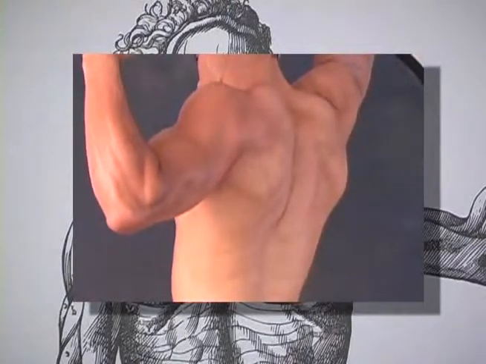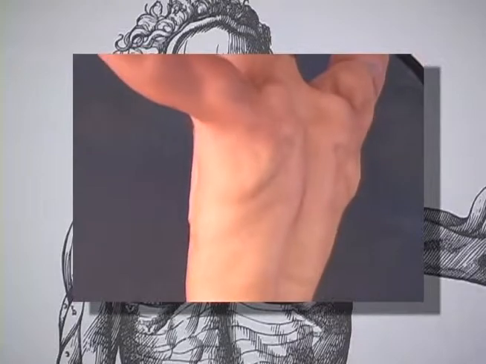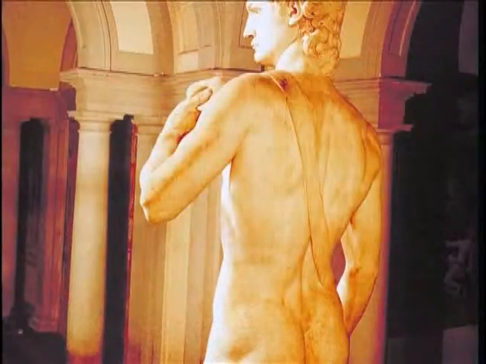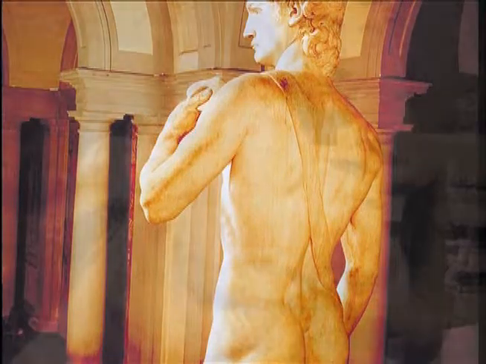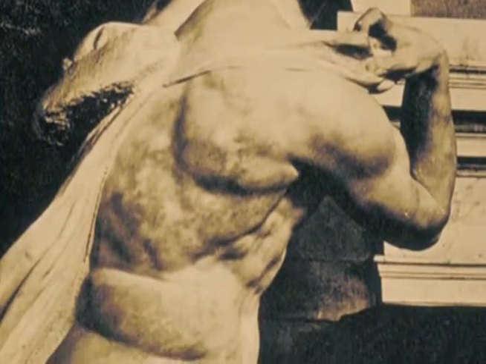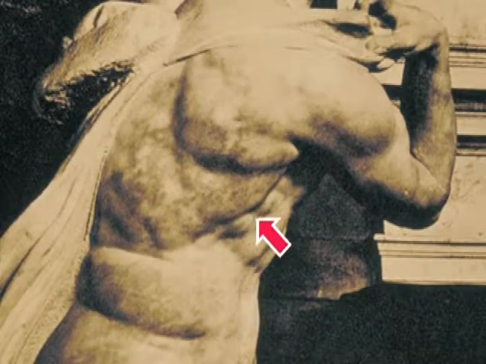Its purpose is to pull the arm down and back. Most of the latissimus dorsi is relatively flat and has little influence on the surface form of the back. It's most noticeable as it crosses the rib cage and attaches to the humerus.